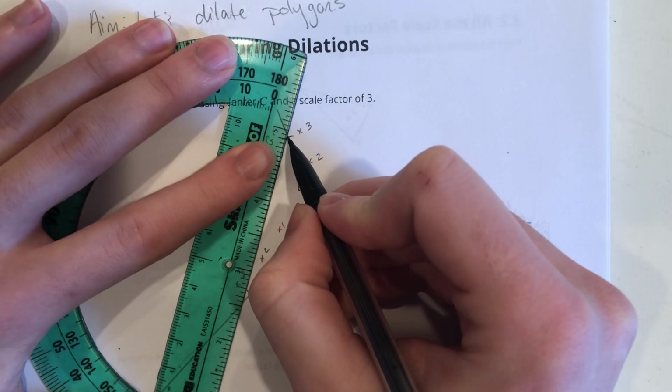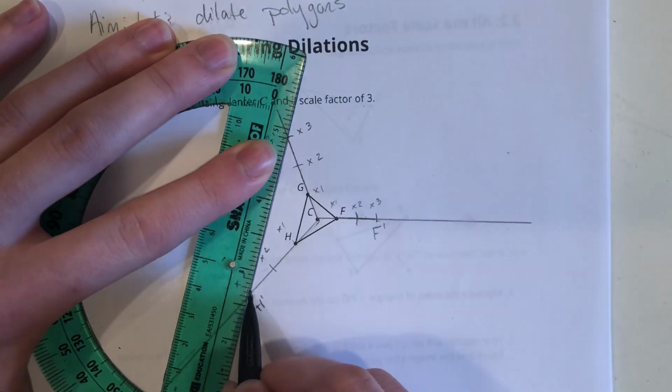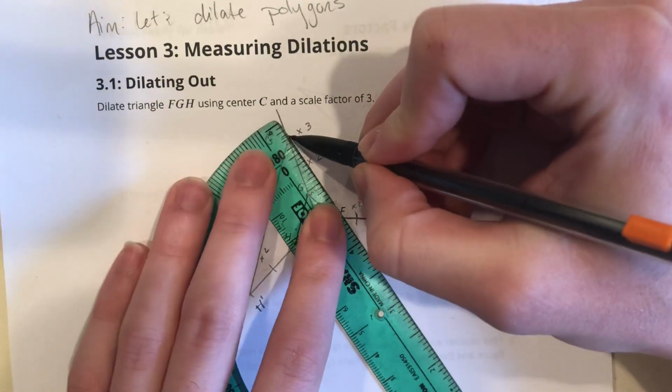Now we're just connecting the dots like we got the kiddie menu at our favorite restaurant.